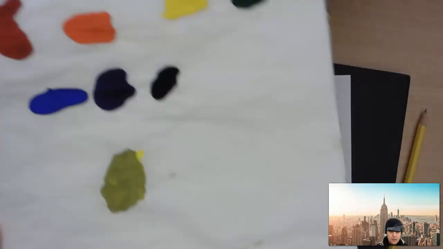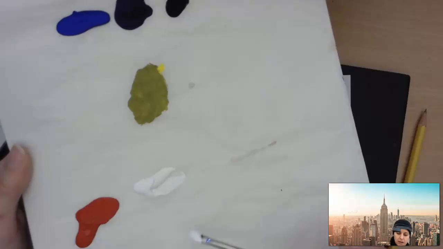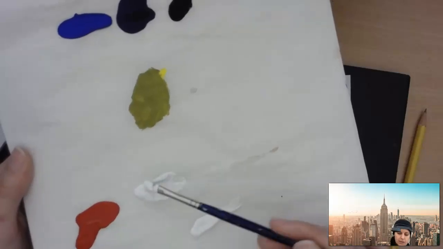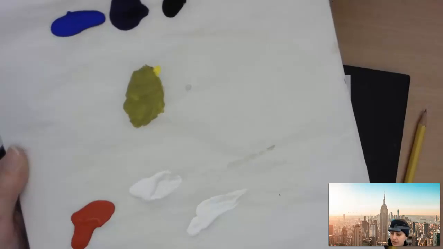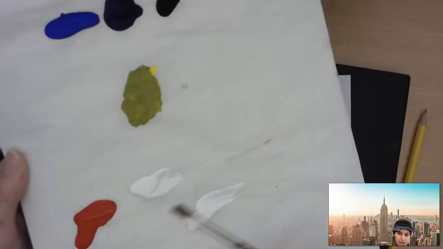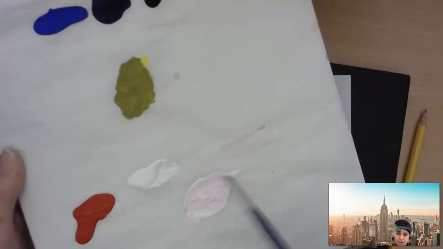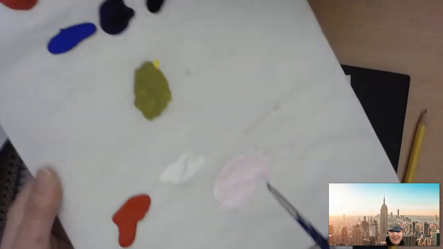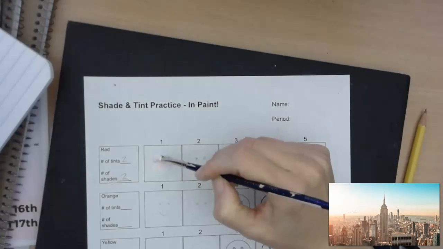To make a tint, let's make that first tint that's really, really light. I think I'm just going to use a ton of white because it's supposed to be a really, really light tint, that number 1 value. Really, really light, practically white pretty much. And then just a drop of red. Oh yeah, it's the lightest pink ever. Okay, and I think that'll work for my number 1 value because it's supposed to be practically white.